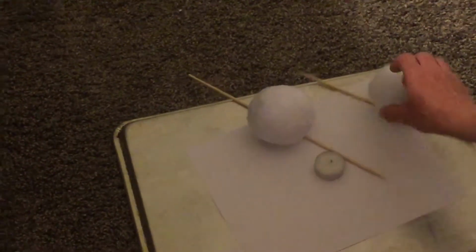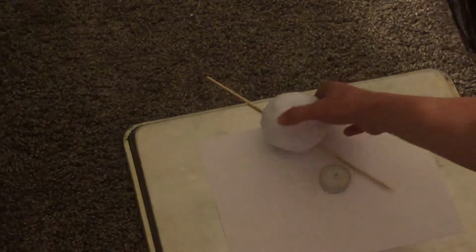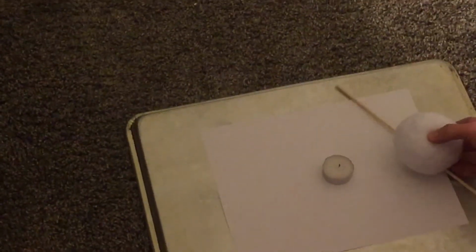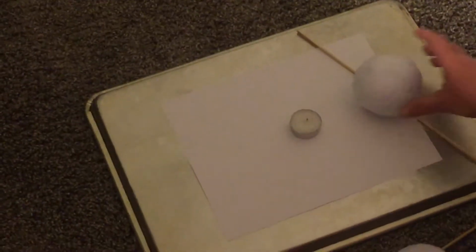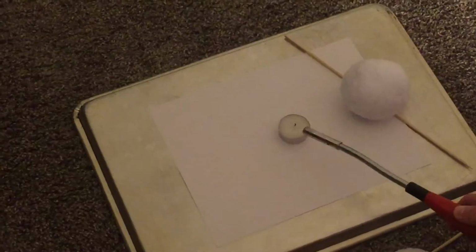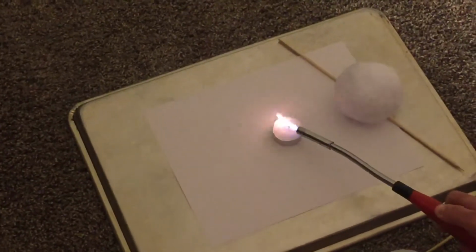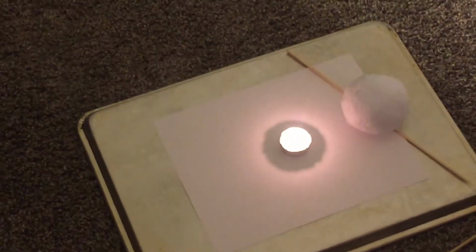So now if I were to take all of these off, we're going to start right here. So I'm going to tilt this that way at about 23 degrees, and I will light this candle. And we will turn off the light and see what happens.